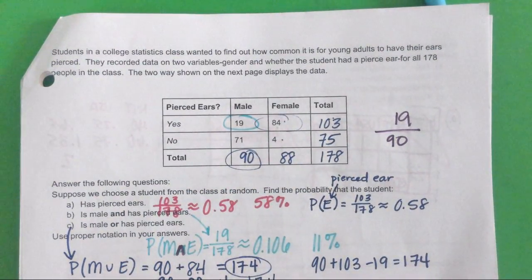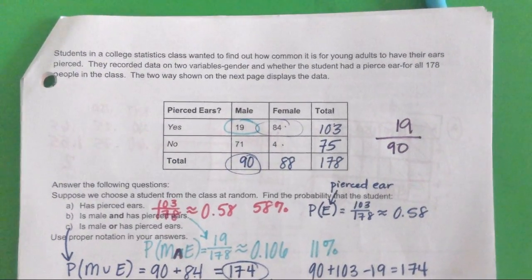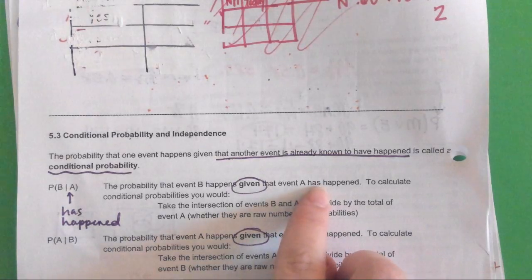What I'm saying is, it says, suppose we choose a student from the classroom at random. So at random, it can assume that it means of the total 107. Yes, and every other time it will be that, unless you see that key phrase, like given something else has already happened. Like for some reason we already know that the one person we drew is a boy. What's the probability that the one boy, which we've already drawn, has pierced ears?